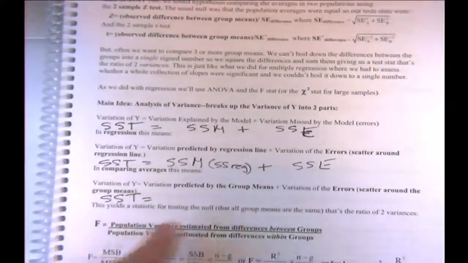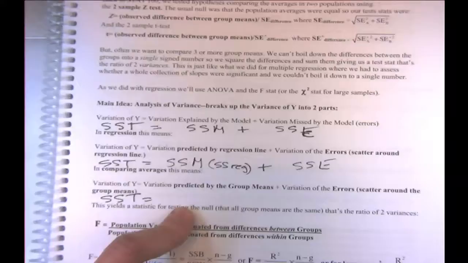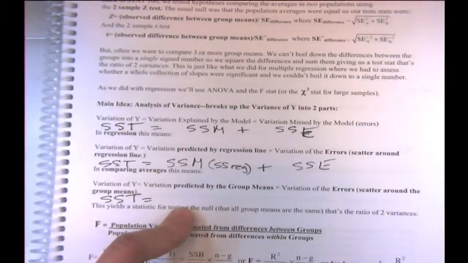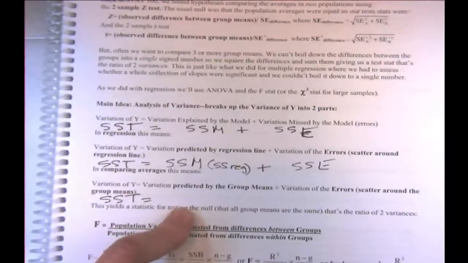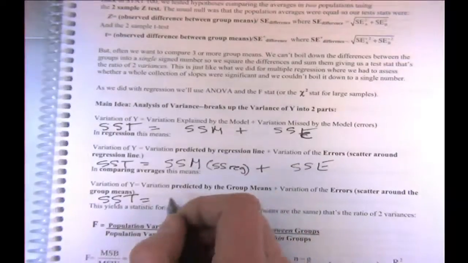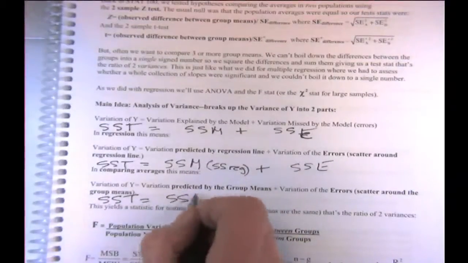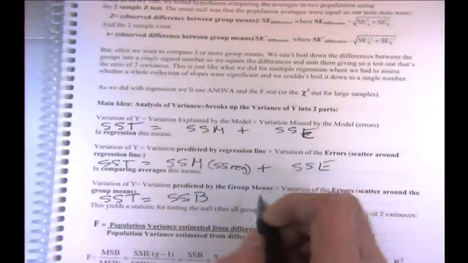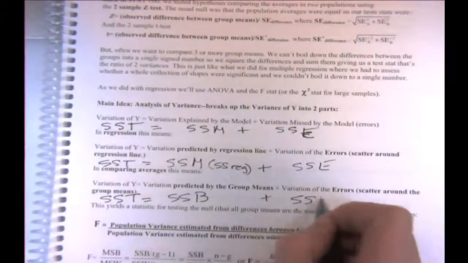Rather than just saying, okay, does knowing your group membership, whatever group you're in, help me predict some quantitative variable like finals? Can I make a better prediction knowing that than knowing nothing? That's all we're testing here right now. So, predicted by the group means: sum of squares between plus sum of squares within. All right, so what do I mean?